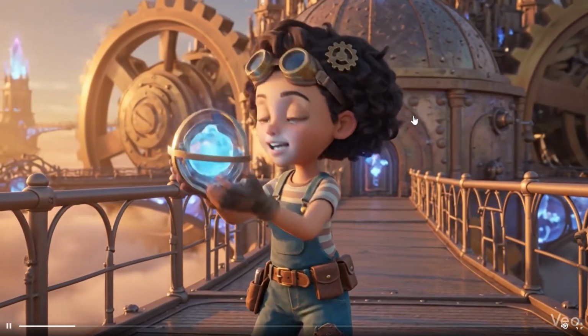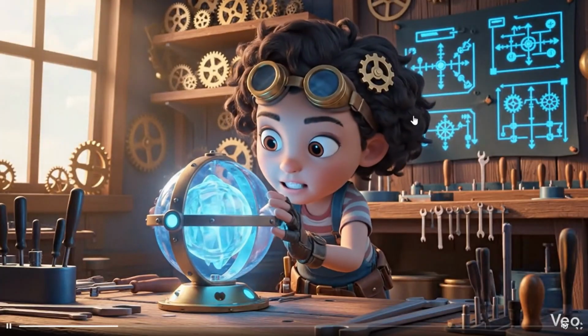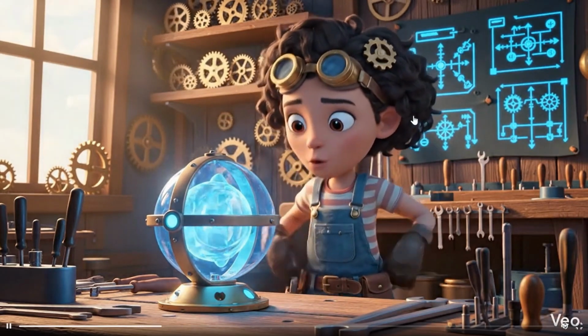It's beautiful. I think it's ready. If this works, the whole city will change. Wait, no!